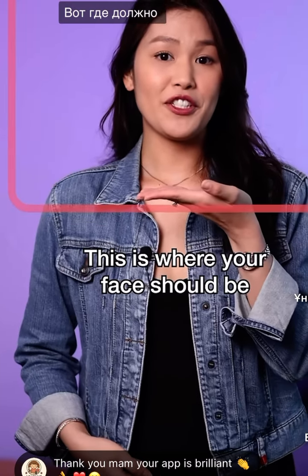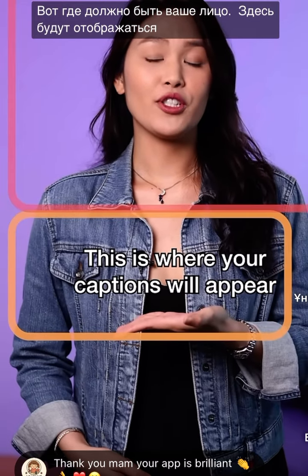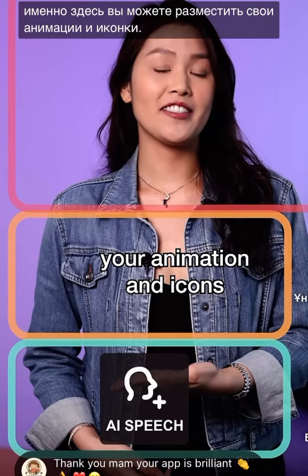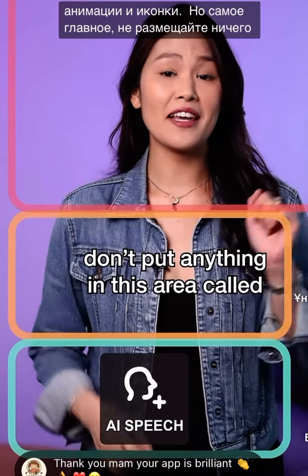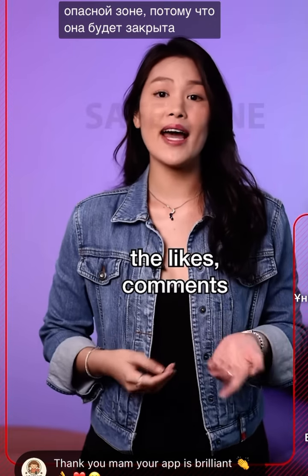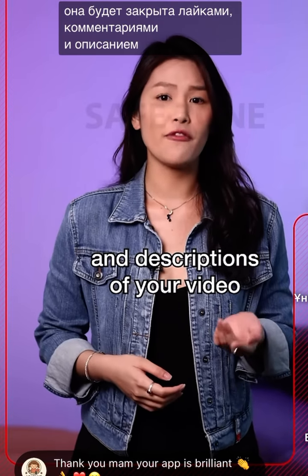This is where your face should be. This is where your captions will appear. And this is where you can put your animations and icons. But most importantly, don't put anything in this area called the danger zone because it'll be covered by the likes, comments, and description of your video.